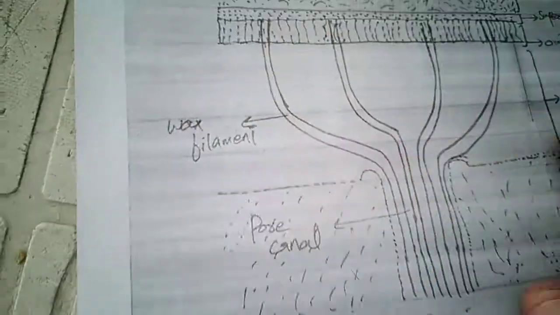Setae are the sensory organs present in insects, and bristles are also present. These are also involved in sensory detection.